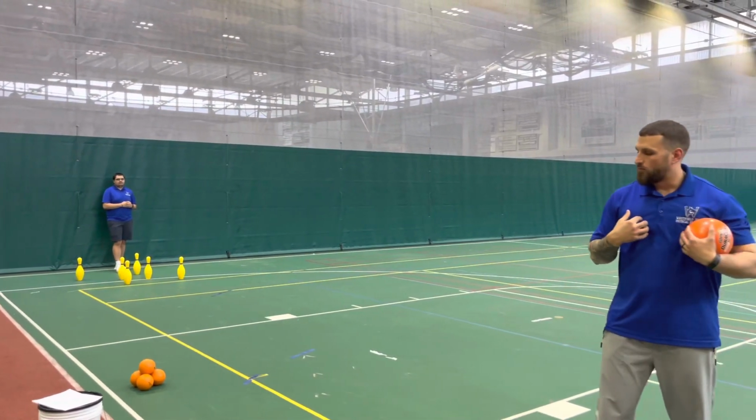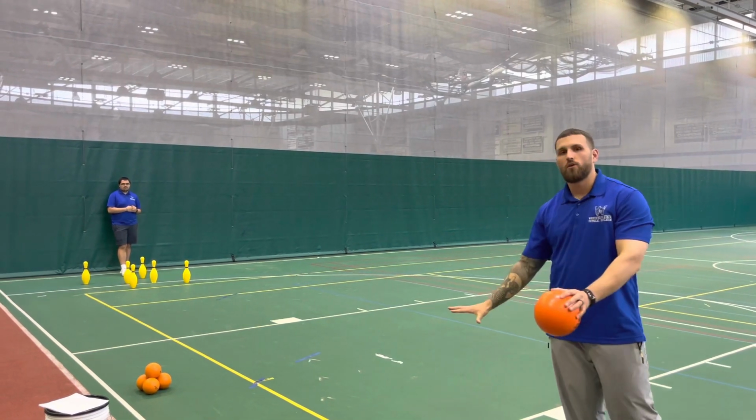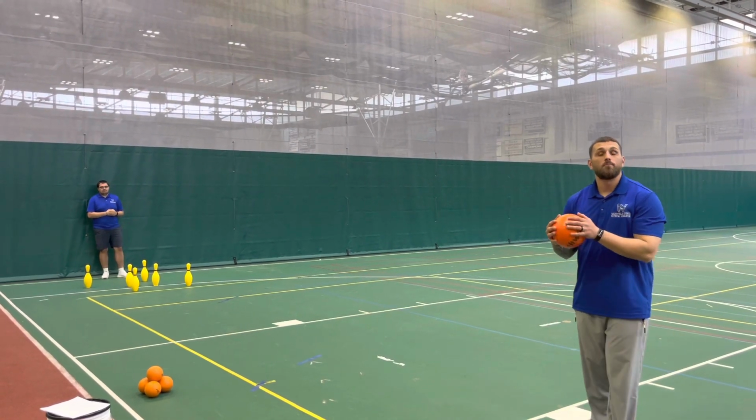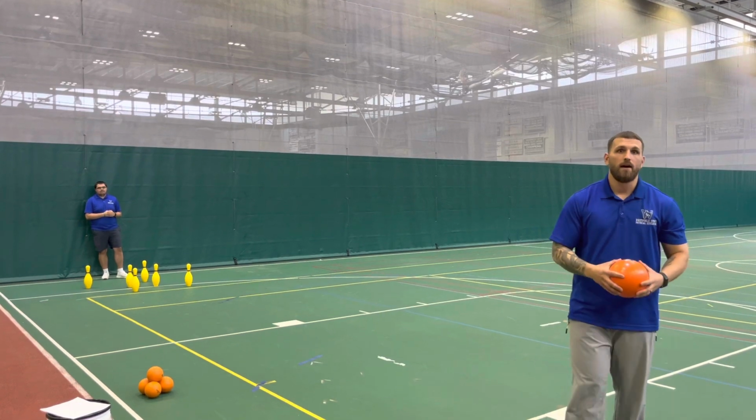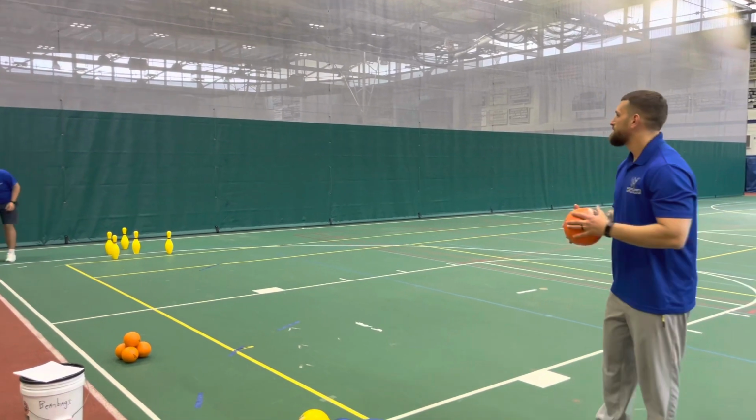My job now, I have 1 ball per pin, so we have a total of 5 balls. And my job is to throw the ball and try and get down as many pins as I can with those 5 balls.